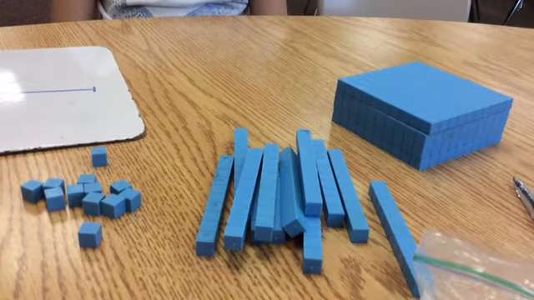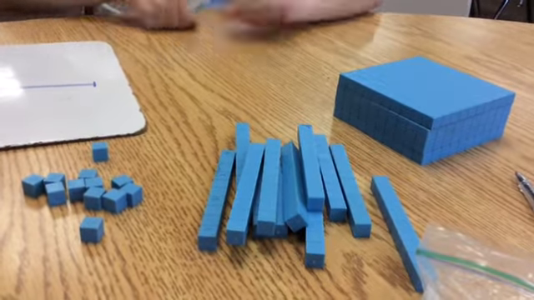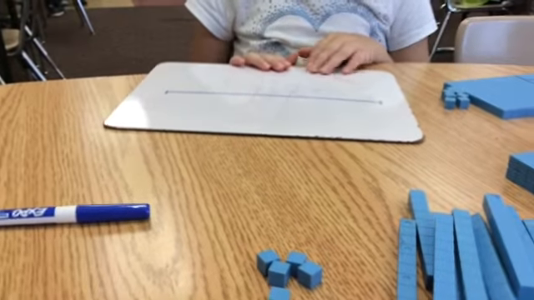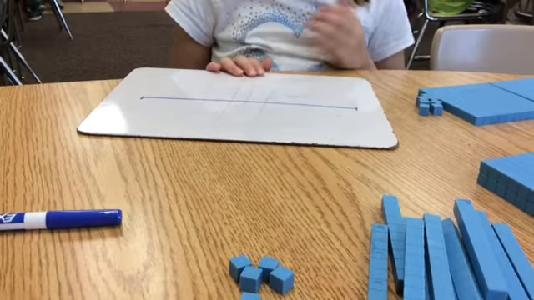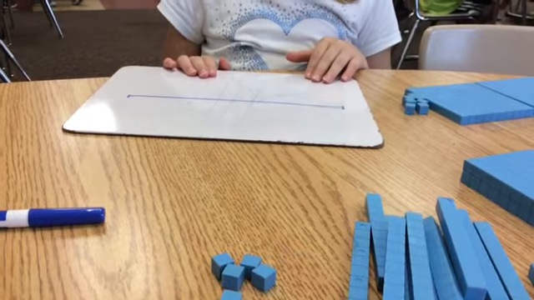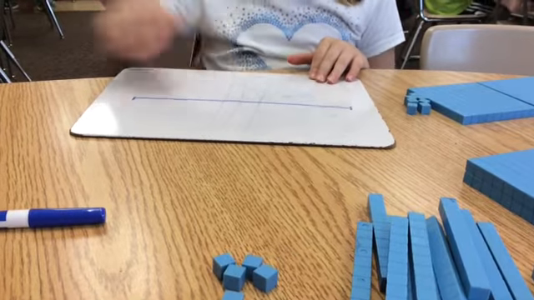Can you show us 208 with the blocks? 208. It's 208. Let's take a look at the number line. If we were going to put 208 on a number line, and we're going to put the end marks at the hundreds, what two hundreds is 208 between?